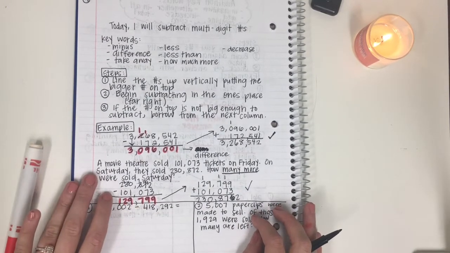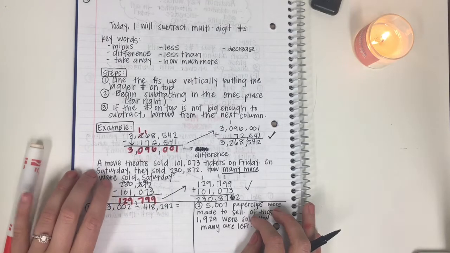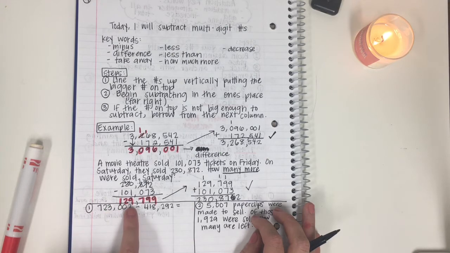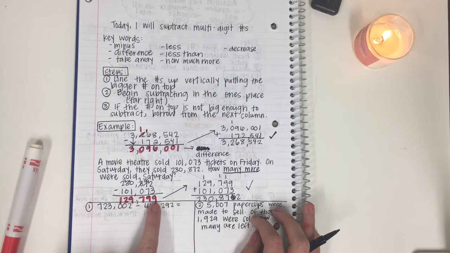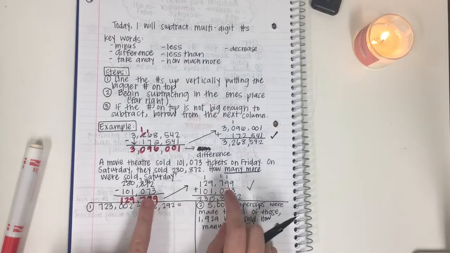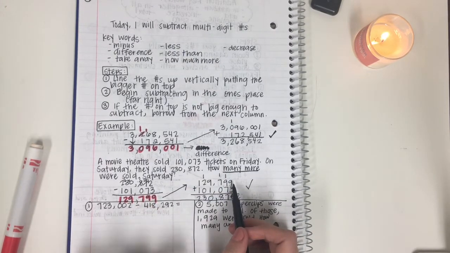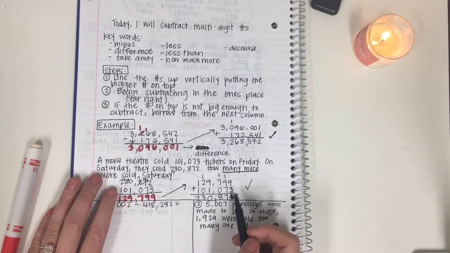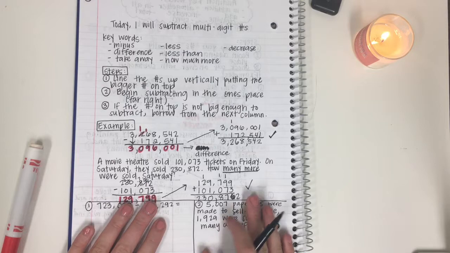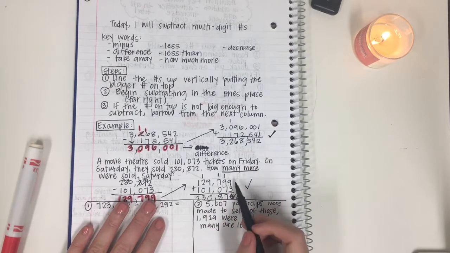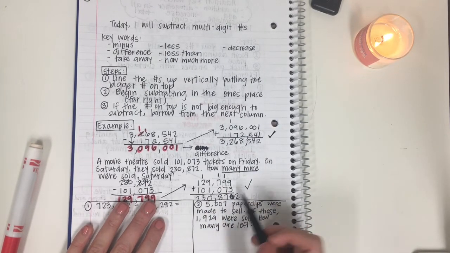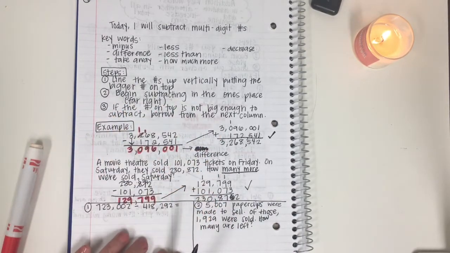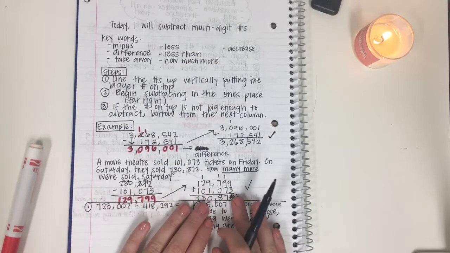So I finished up my problem, and I found that the difference between the tickets that were sold on Saturday and the tickets that were sold on Friday was 129,799 tickets. To check, I then took that difference and I put it up on top, and I decided to add this middle number. Now, I knew to add the middle number because when I'm checking, I should see the same numbers. So see how I'm looking at these three numbers? They're the same three numbers that pop up over here. So your goal is to have the same numbers match.